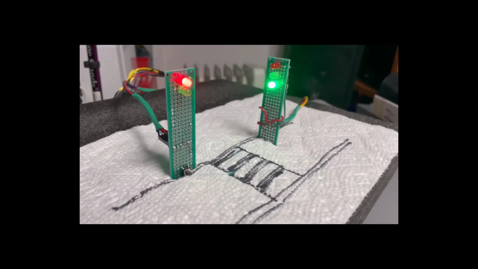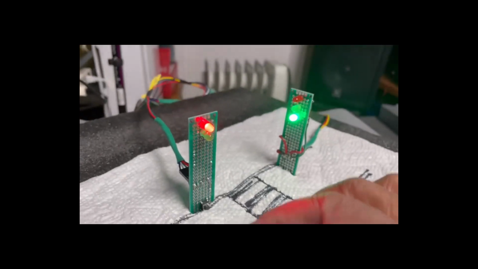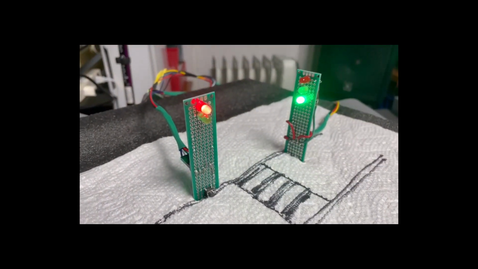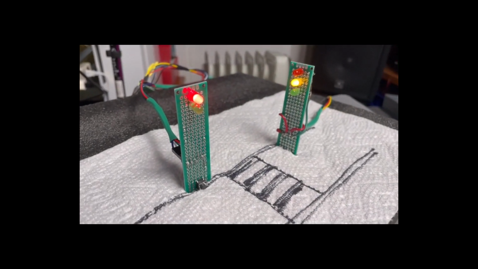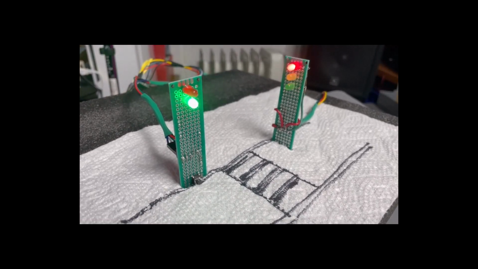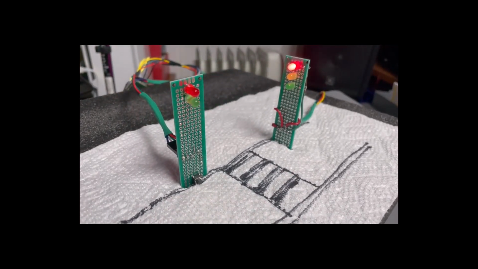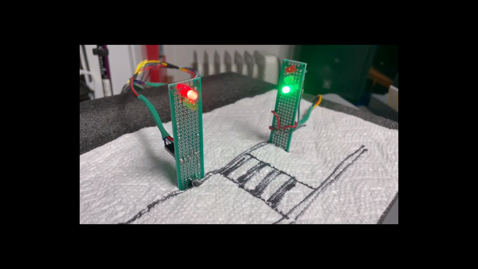Okay, two lights. Pedestrian comes in, presses this button. The light goes amber for the car. Green for pedestrian, red for car. Blinking green. And that's it.